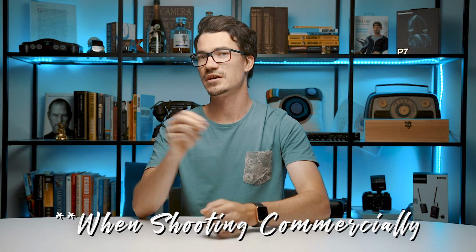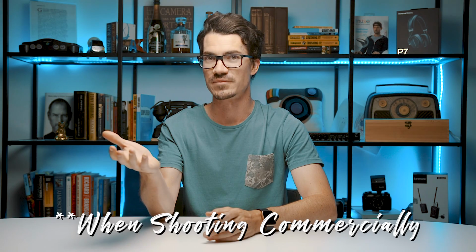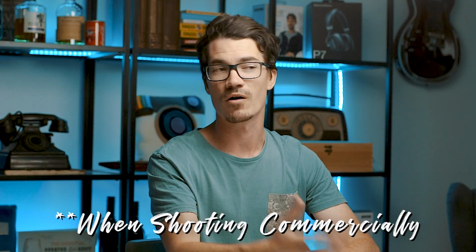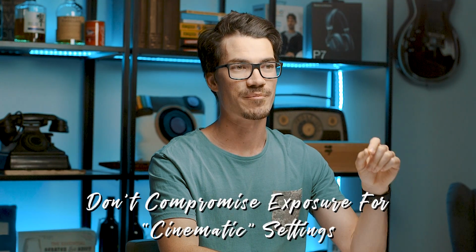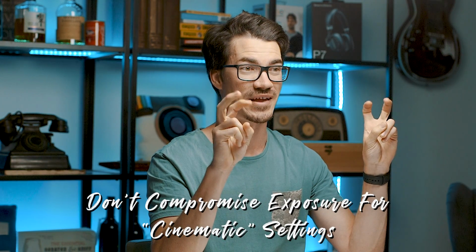Now for me, I always have my shutter 2 to 1 of what my frame rate's going to be. So if I'm shooting at 25 frames a second, I'll always shoot at 1/50th of a second. And if I'm shooting at 50 frames a second, I'll always shoot at 1/100th of a second. The reason is that it gives me the perfect amount of motion blur and gives me that cinematic look. But the thing I see time and time again is that people will compromise exposure just to get their settings into that cinematic space.